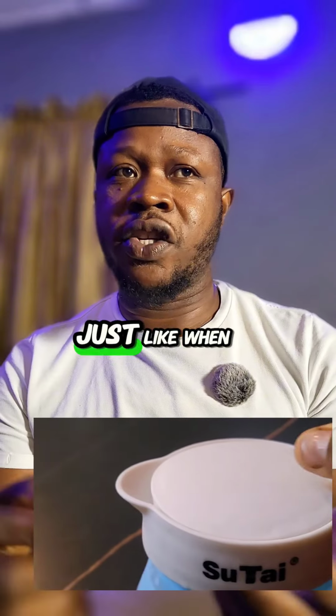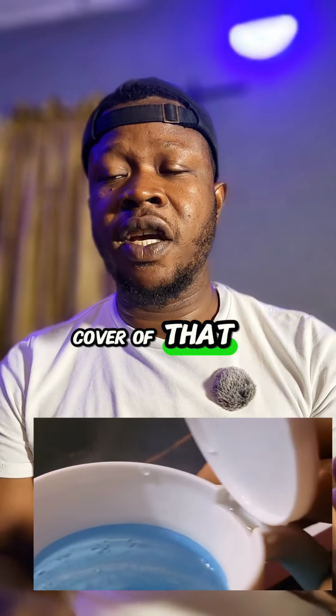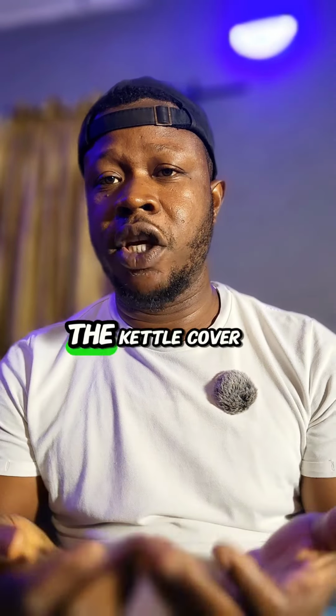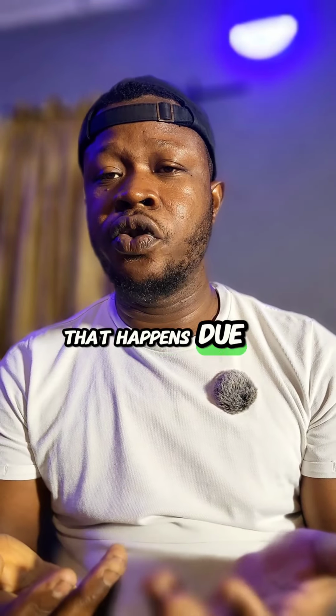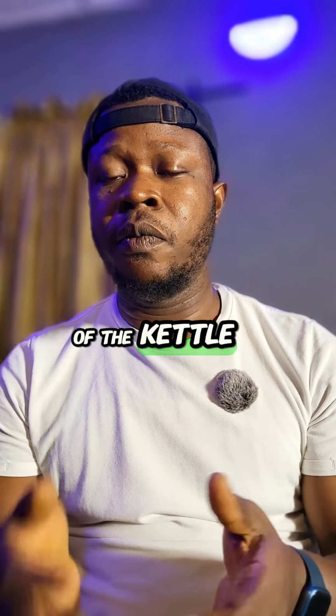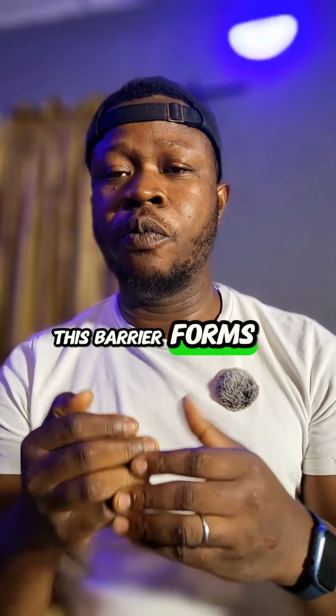Just like when you are boiling your water in a kettle, you open the cover of that kettle, you find out that water has settled under the kettle cover. That happens due to the difference in temperature between the inside of the kettle and the outside of the kettle. This barrier forms water.